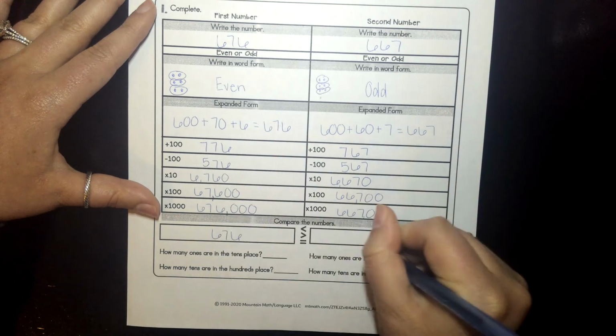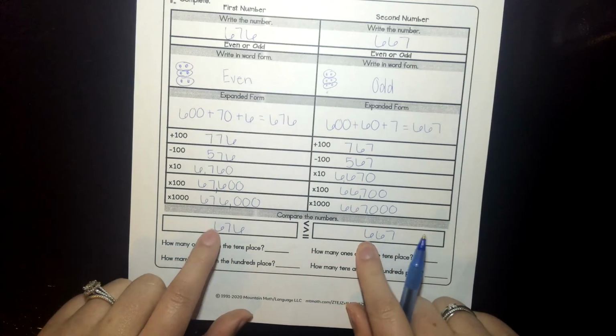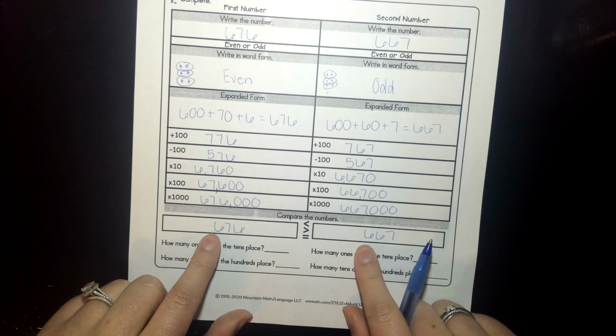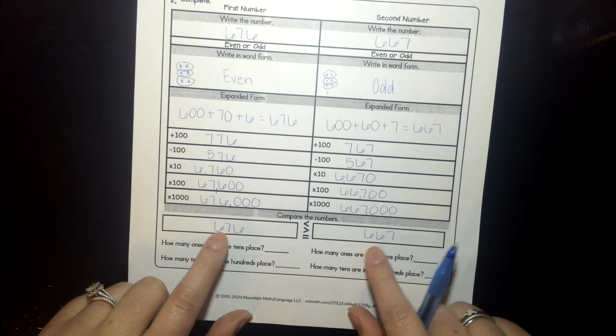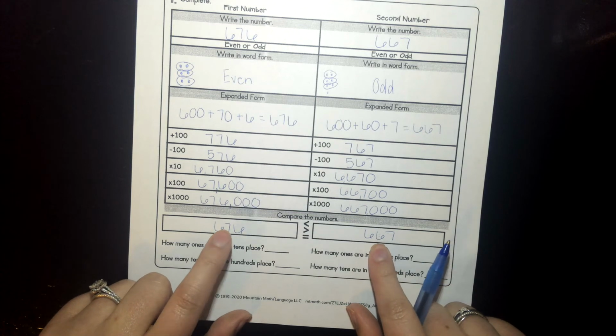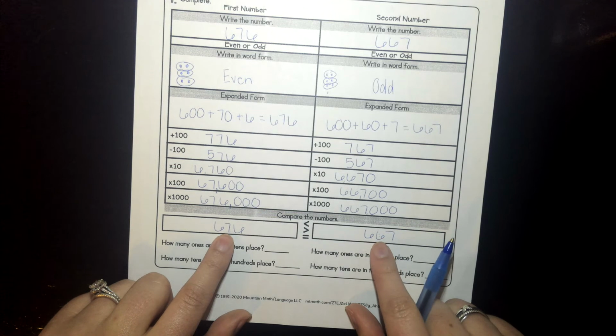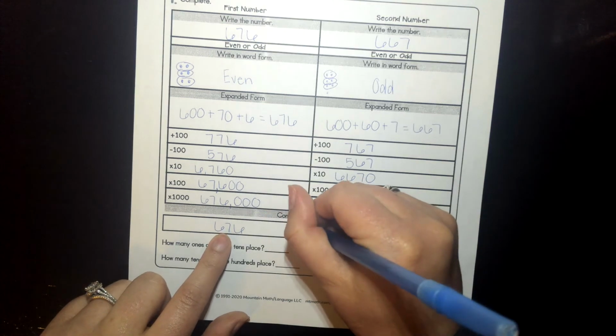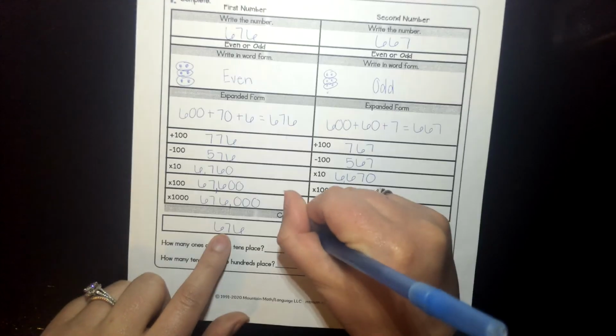Okay, now I'm going to compare the original two numbers, 676 and 667. Looking at the place values, I'm going to start with the hundreds place. My hundreds place has a value of 600. That's the same in both. Now looking at my tens place, this number has a value of 70 in the tens place, and this has a value of 60 in the tens place. So which one's bigger, 70 or 60? If you said 70, you're correct. So I'm going to circle this middle symbol.